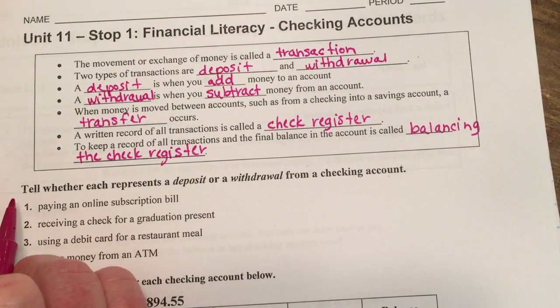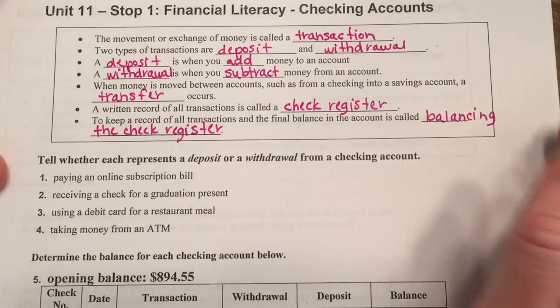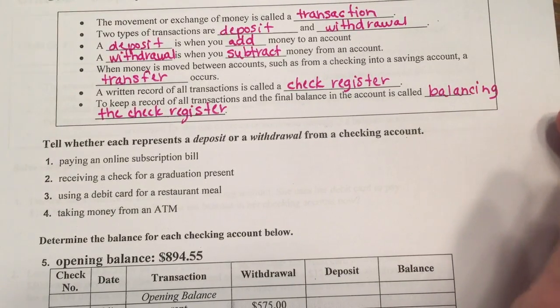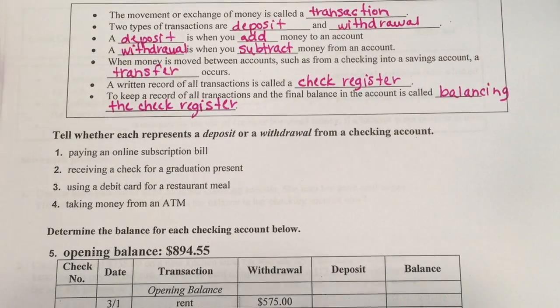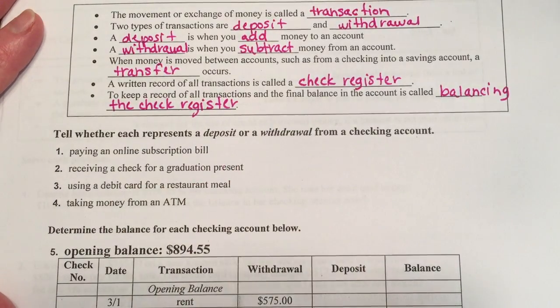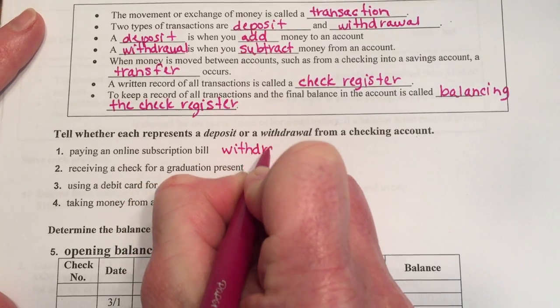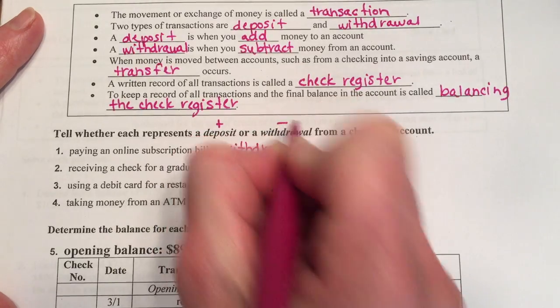All right, so this first part asks us to tell whether each represents a deposit or withdrawal from a checking account. So the first one is paying an online subscription bill. So you want to think about, is that going to make the money in your account go up or down? If you pay a bill, then you're actually spending your money, so that would be a type of withdrawal. Deposit is when you're adding, and withdrawal is when you're subtracting.